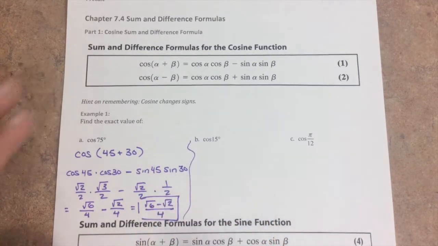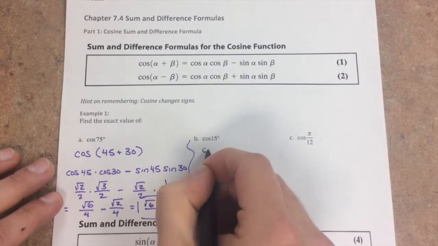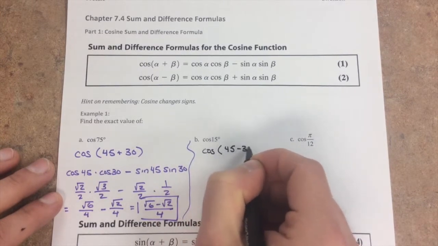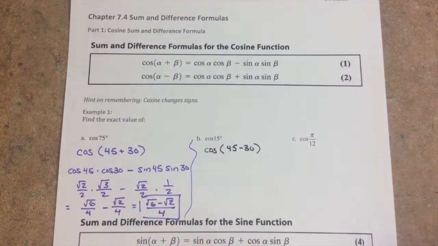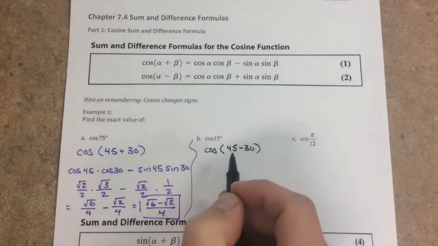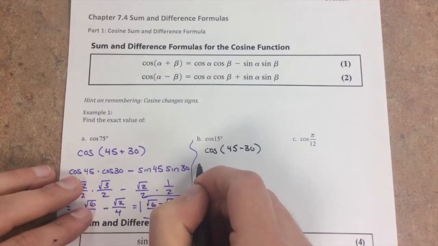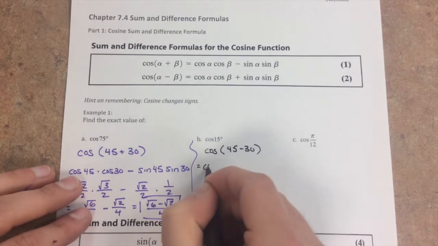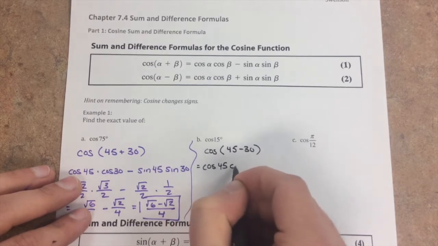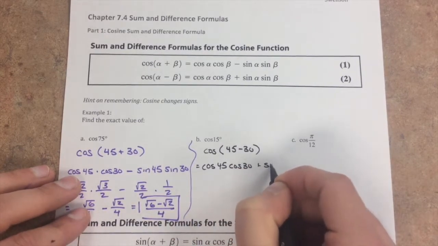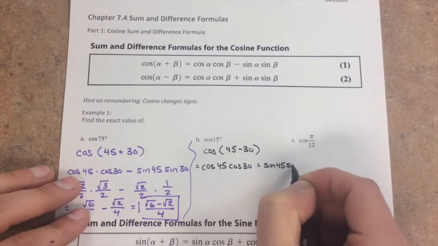Okay, with B, cosine of 15 degrees, we could say that's the cosine of 45 minus 30. You see that we're using the unit circle. So cosine of 45 minus 30 is cos 45 cos 30. Cosine changes, so plus sine 45 sine 30.